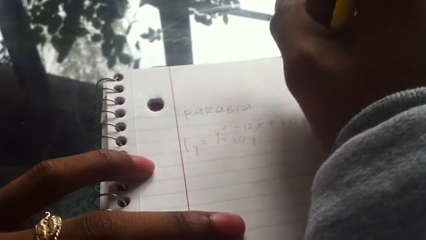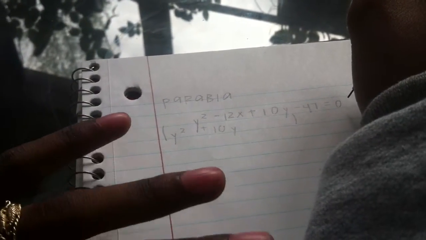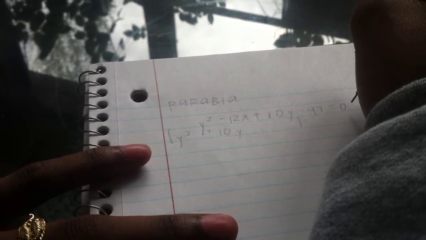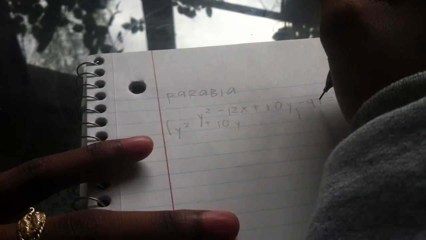Okay, so now we're going to do parabolas, and here's our equation. We're going to put it into standard form, so we have to get all the y's together. So y squared plus 10y. We have to leave a space, and now we have to put the x and the remaining number on the outside.